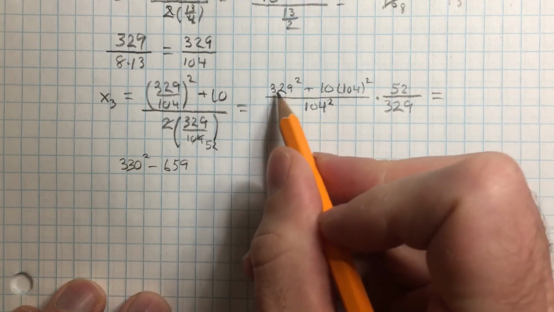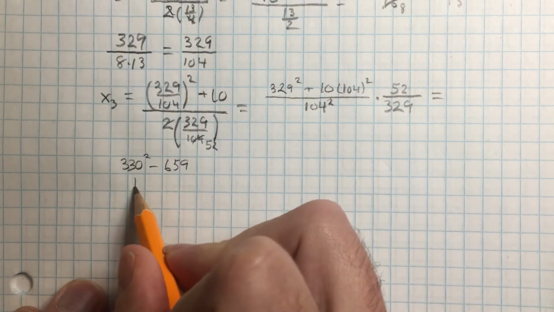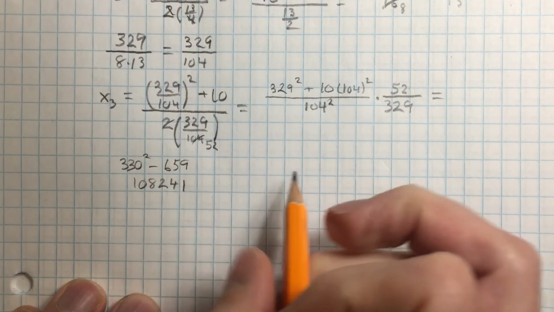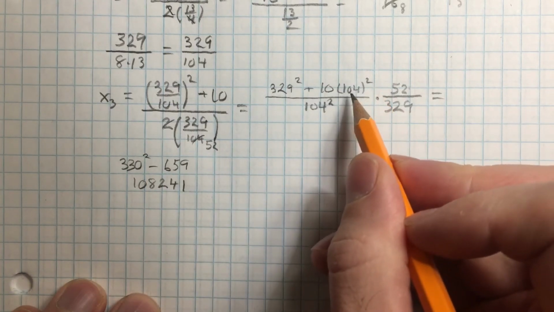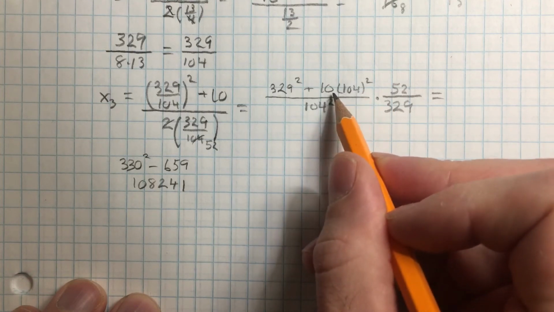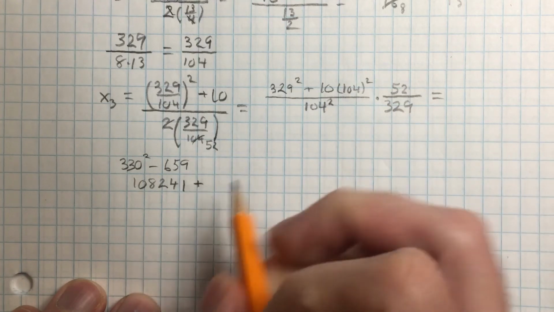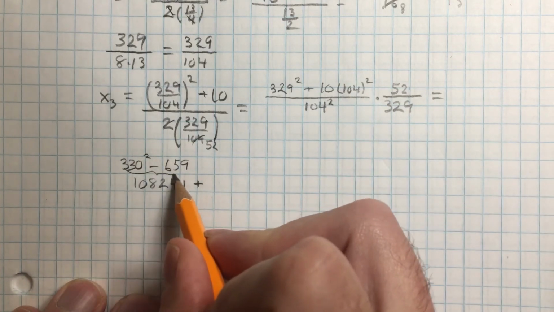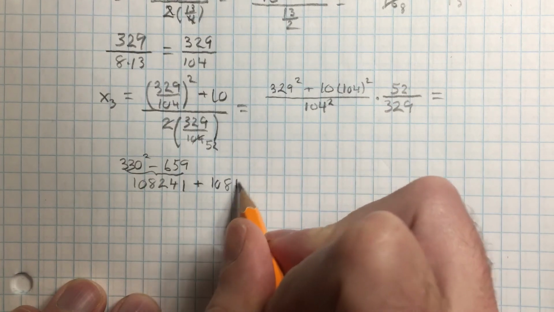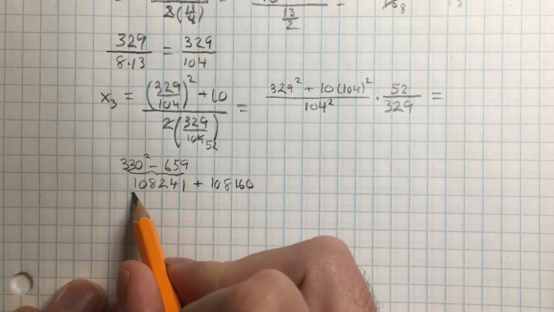Okay, so that's this value here. I'm just thinking out loud. 108,241 sounds reasonable. Now we have 104 squared. 104 squared should be 10,816. But I'm multiplying by 10, so this will be an add. Sorry about this, a little confusing note here. 10,816, 0. 10,816, 0 sounds reasonable.